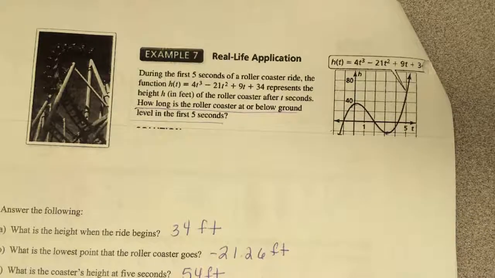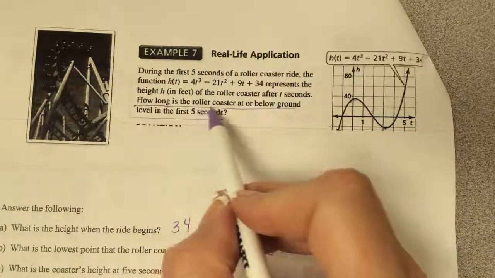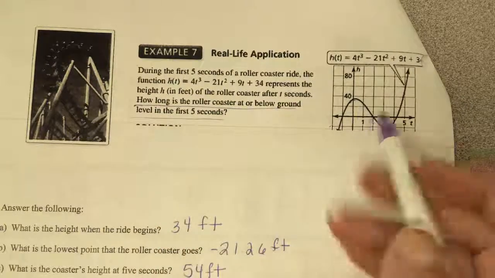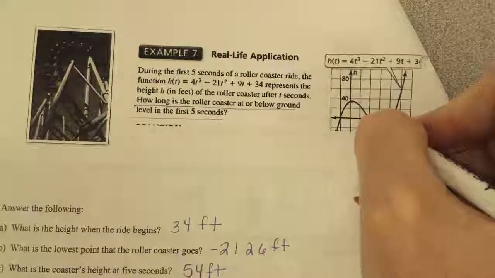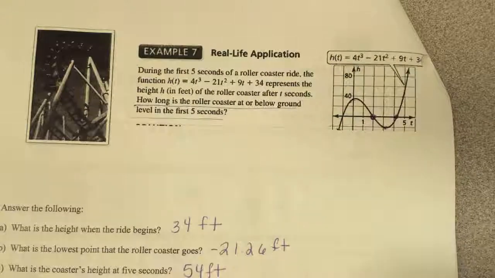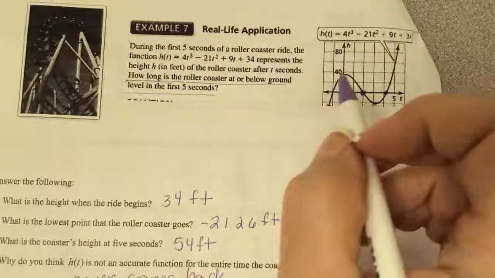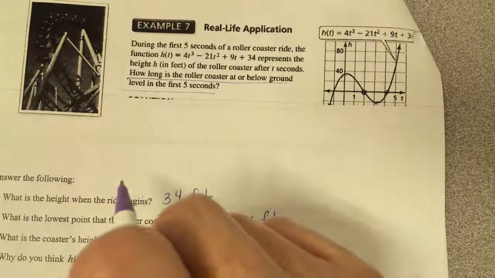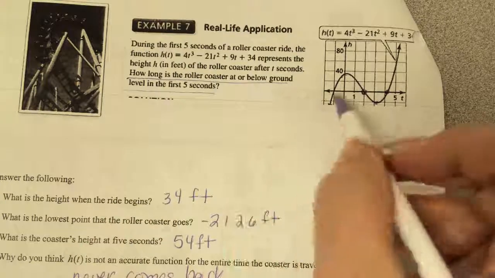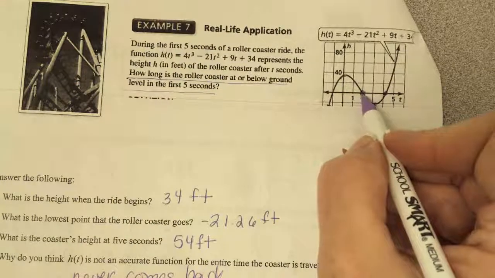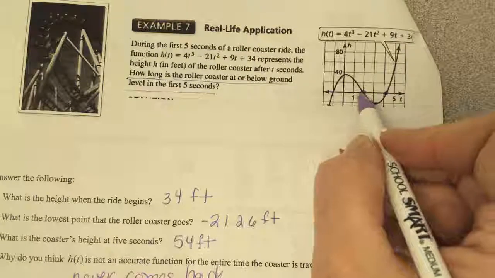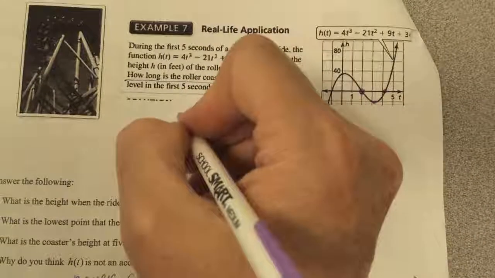All right, last question now. How long is the roller coaster at or below ground level in the first 5 seconds? So I have this point and this point. Can I think of a way that I can find that time? Can I see this time? It looks like I can see it even. What is that time right there? 2. So why not just use synthetic division?